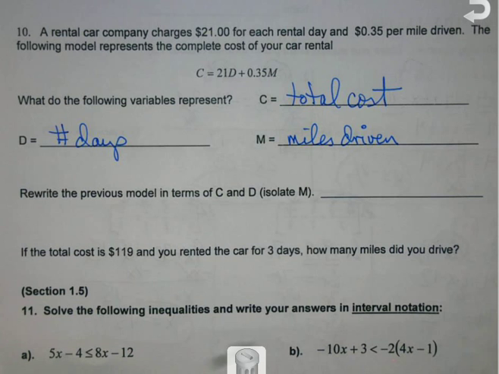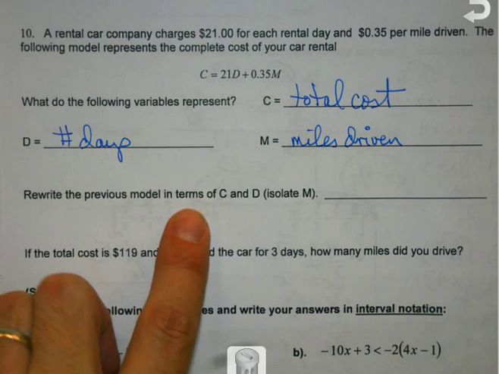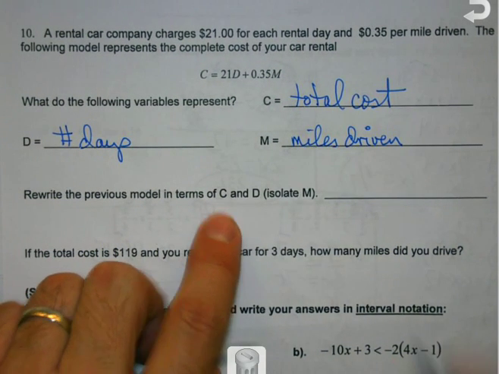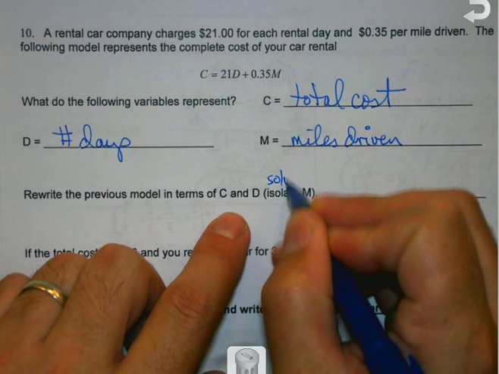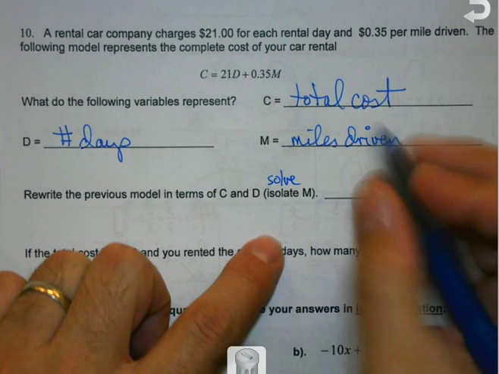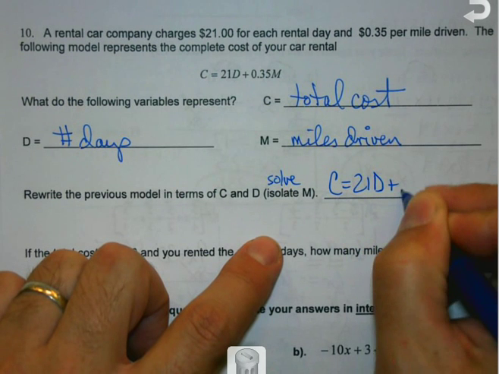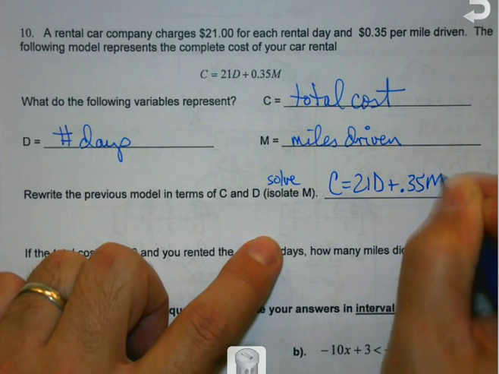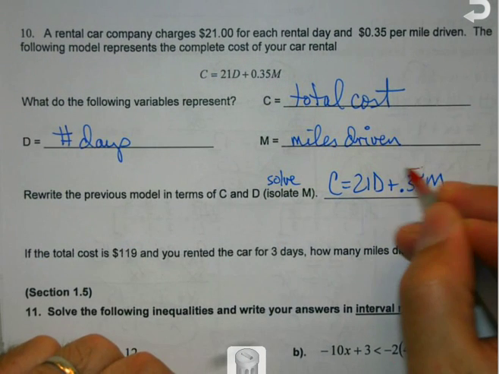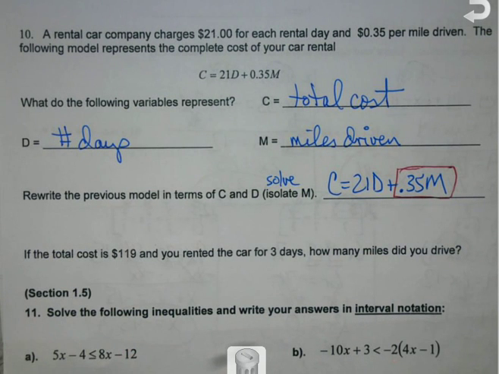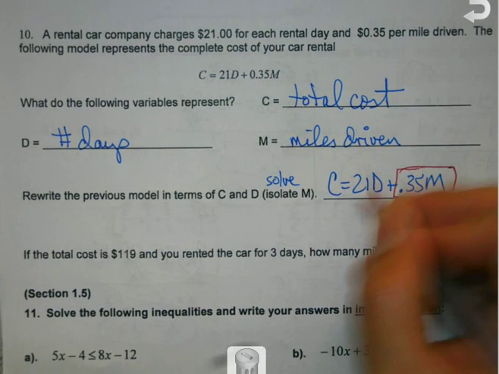Nicely done. So now, rewrite the previous model in terms of C and D. In other words, isolate or solve for M. So here's my equation. And my job is to start working on isolating my M term. So what do I need to do to get the 21D out of there? Subtract it. Nice.